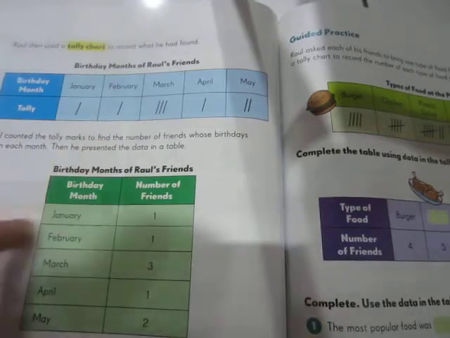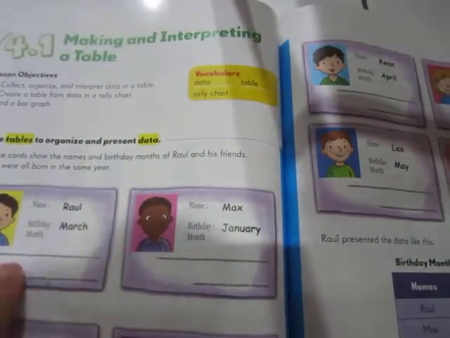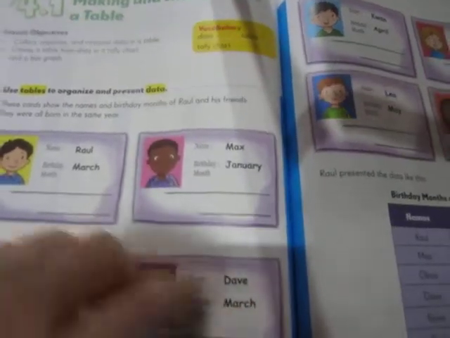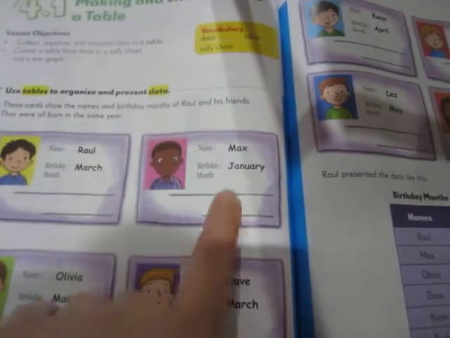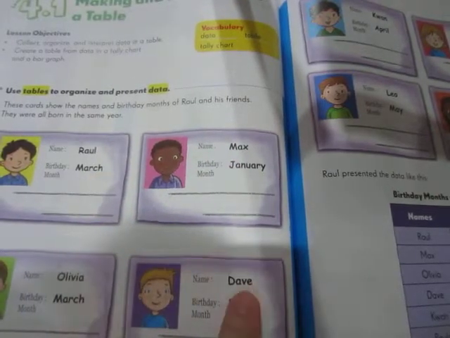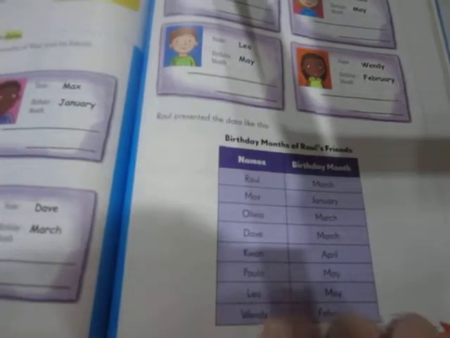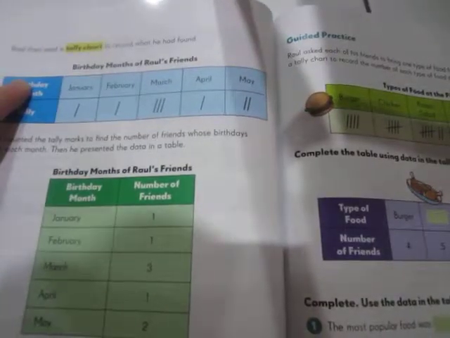How do we get all this information? The information is from the previous pages. So from this data, the name of the person and the birthday month, the information can be presented this way in the form of a table, or it can be made into a tally chart like this.